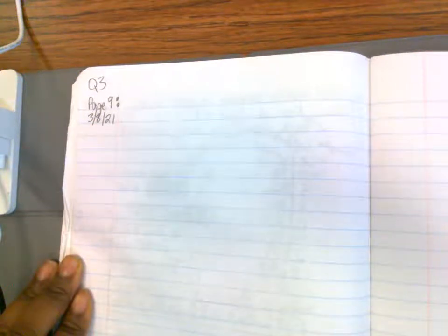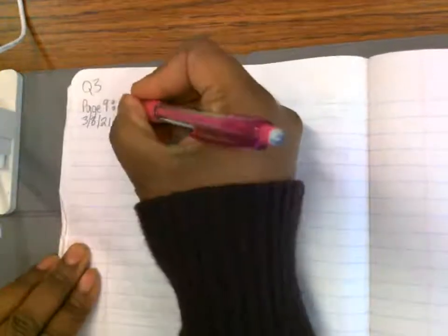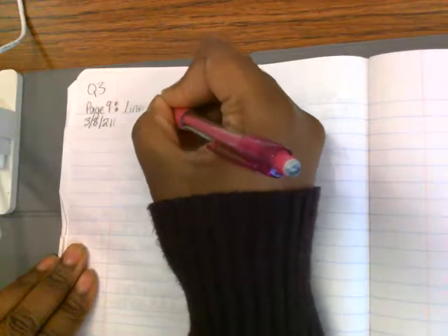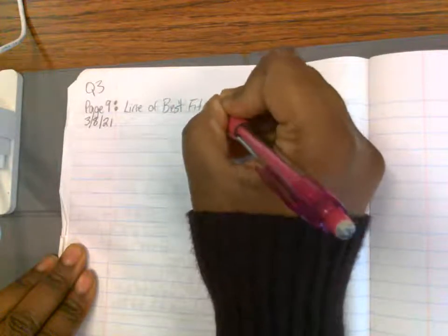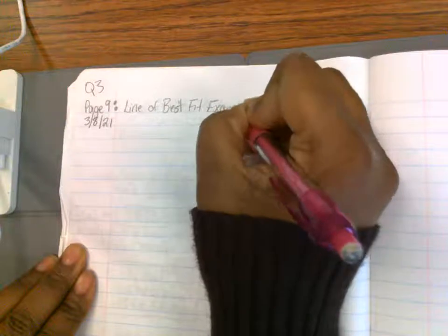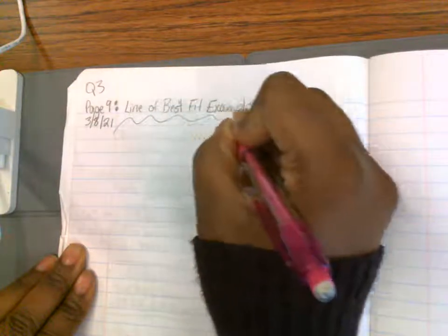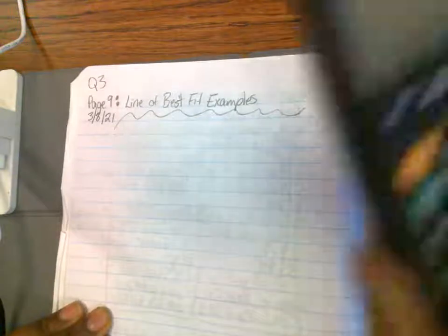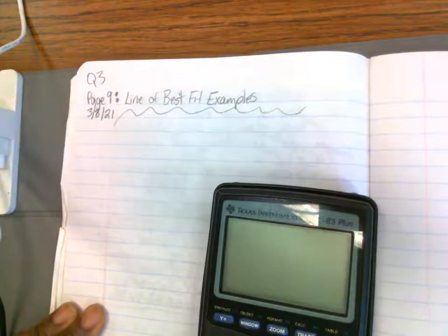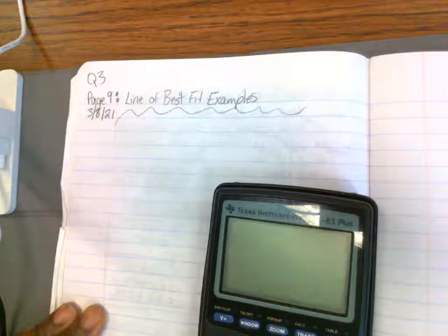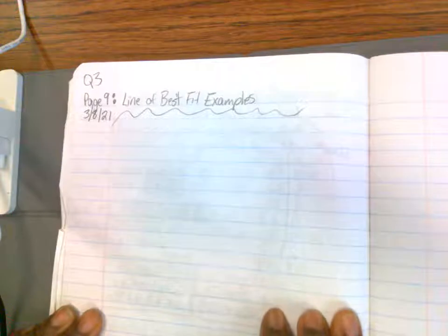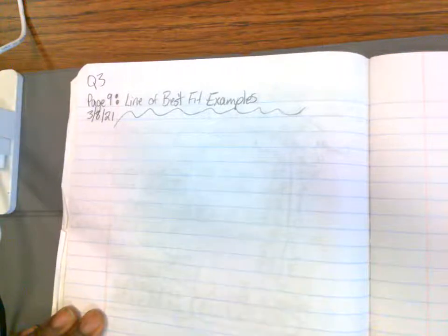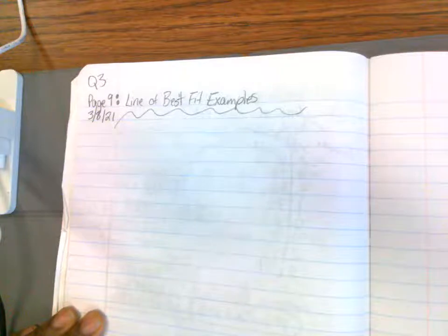The title of this page is going to be Line of Best Fit Examples. Of course we're going to need our calculator, and we're going to use the steps from the previous page. I'll pause for a moment because some of you are still writing, as I can see.